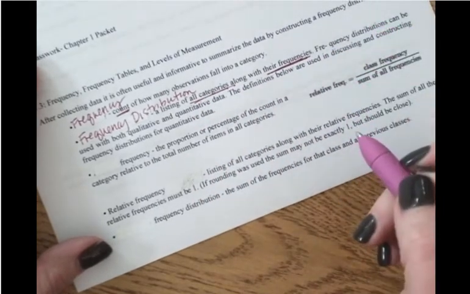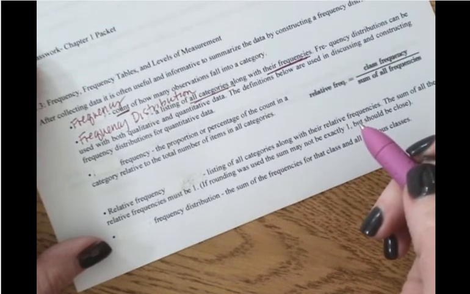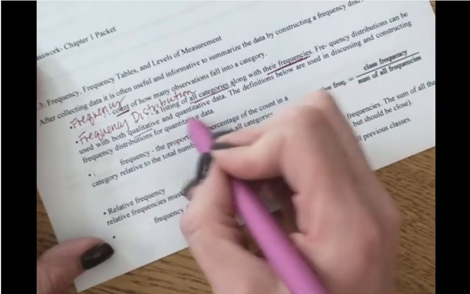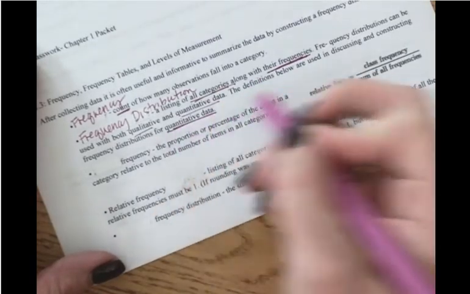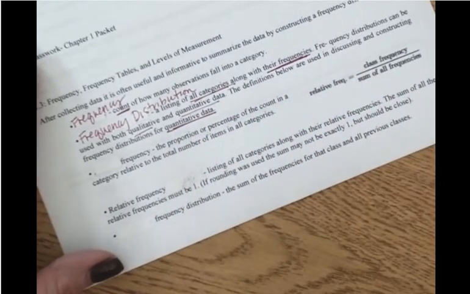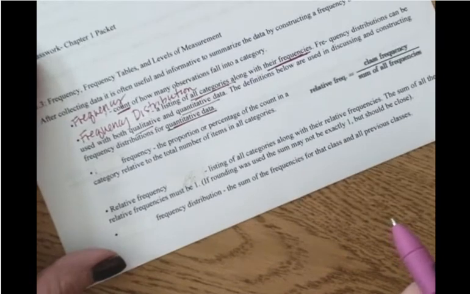Frequency distributions can be used with both qualitative and quantitative data. The definitions below are used in discussing and constructing frequency distributions for quantitative data. So we're going to focus on the quantitative. You can do it with qualitative, but we're going to focus on quantitative.